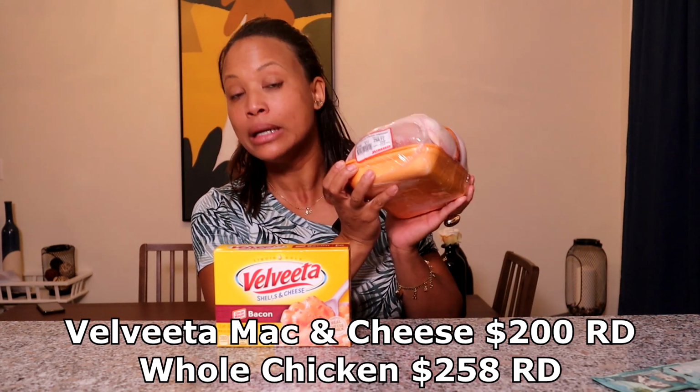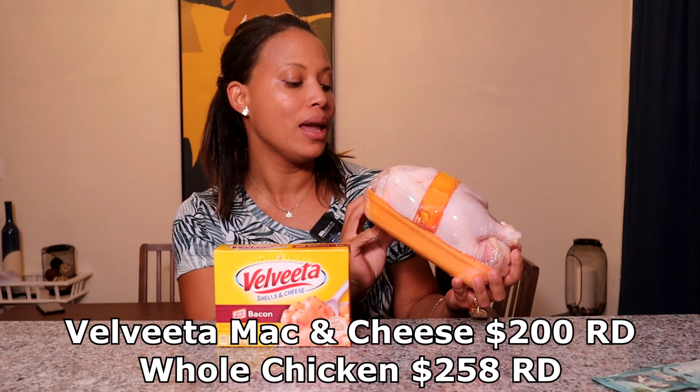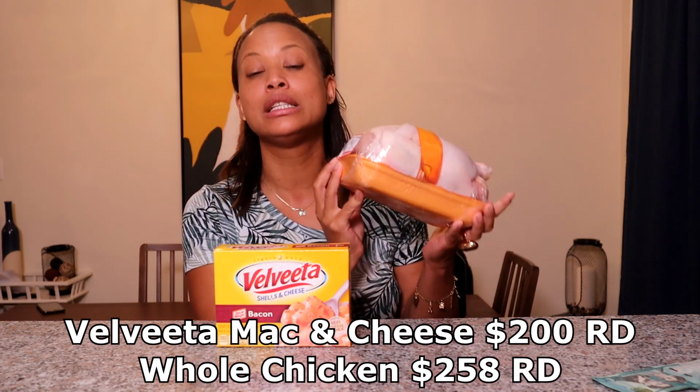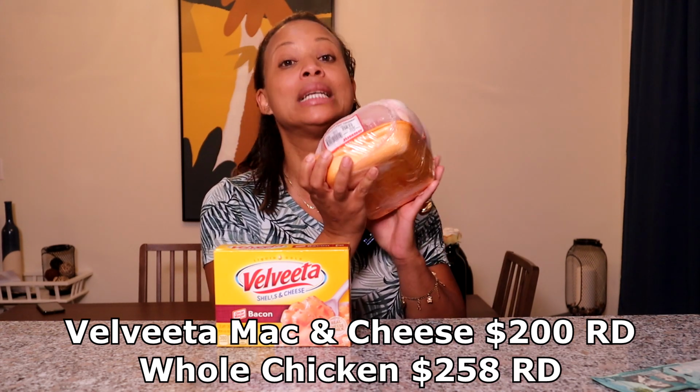This is 258 pesos, and here the pound of chicken is 63 pesos. So pretty much about $1 or so is the pound of chicken. With this right here, you can get this meal for 500 pesos, which is $8.69.